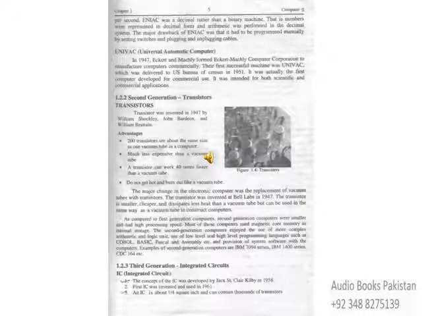The most important computers were Eniac and Univac. Figure 1.3, vacuum tube. Eniac, electronic numerical integrator and calculator. It was the first general-purpose electronic digital computer designed by John William Mauchly and John Eckert in 1942. The Eniac was very heavy and large in size. It consumed 140 kilowatts of power and was capable of doing 5,000 additions per second.